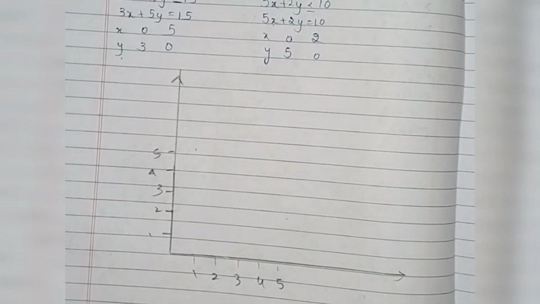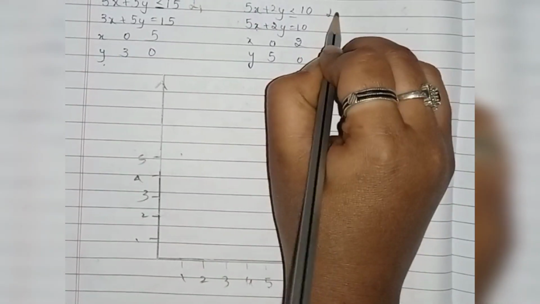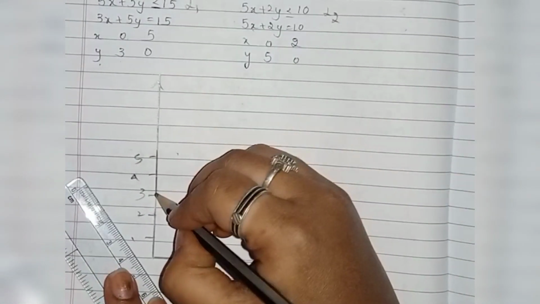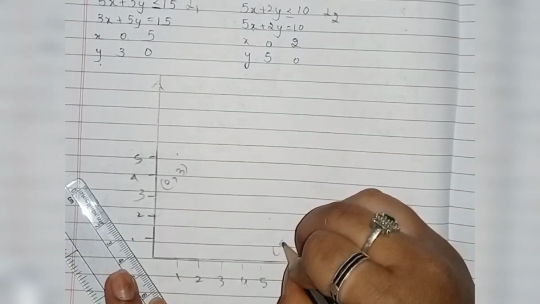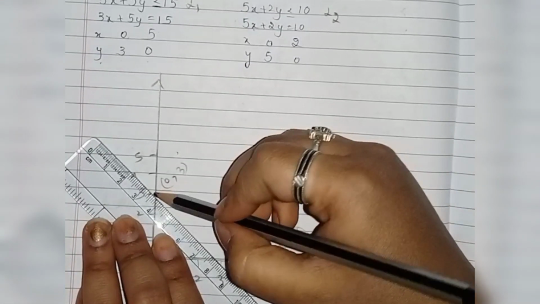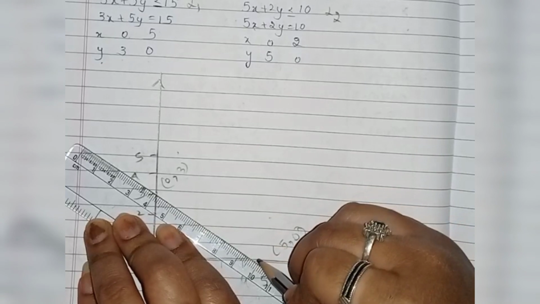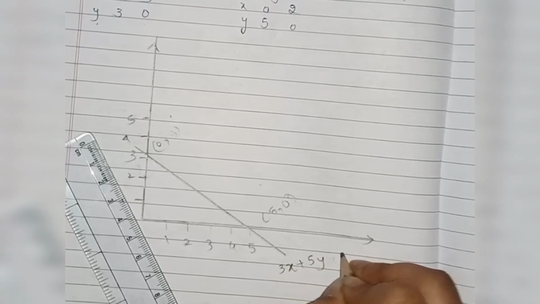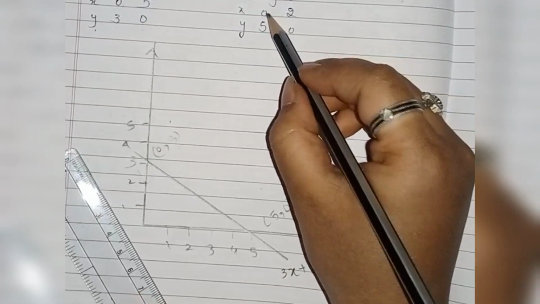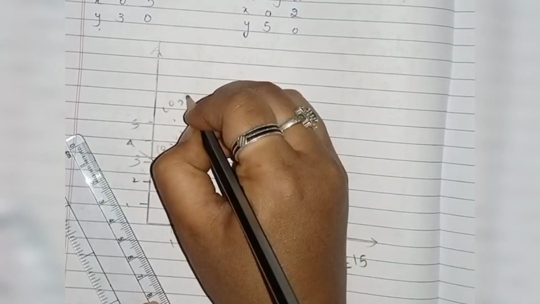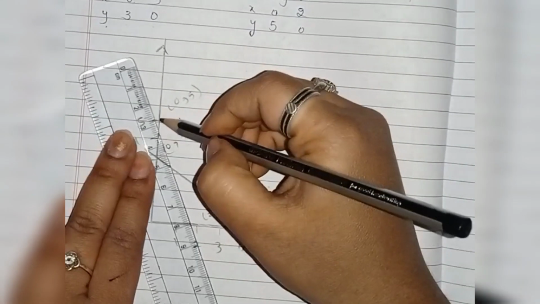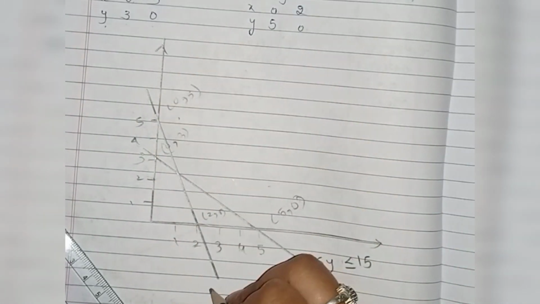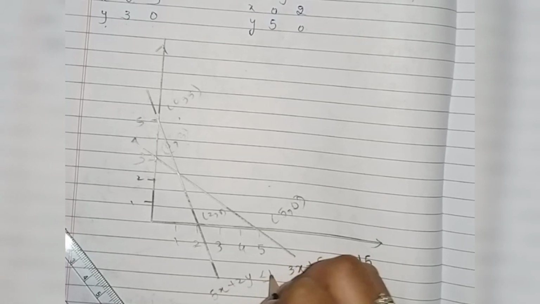Now this is line 1 and this is line 2. Line 1 is 0, 3 and 5, 0. So we have to join these 2 points. This line is 3x plus 5y less than or equal to 15. Next, 0, 5 and 2, 0. Join these 2 points. If we join these 2 points, it is line 2, 5x plus 2y less than or equal to 10.